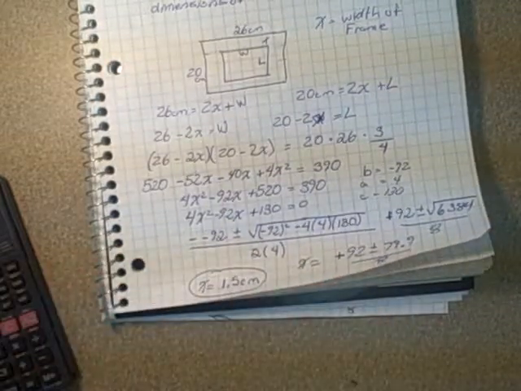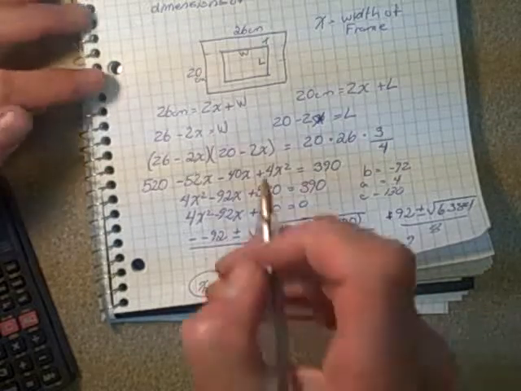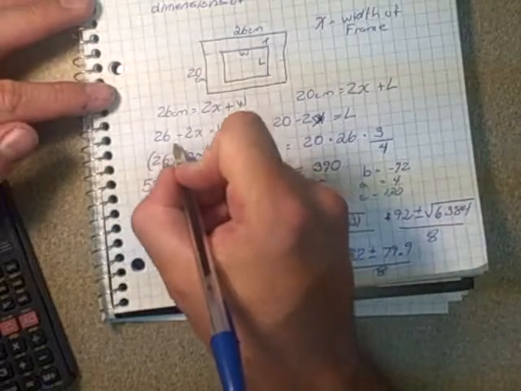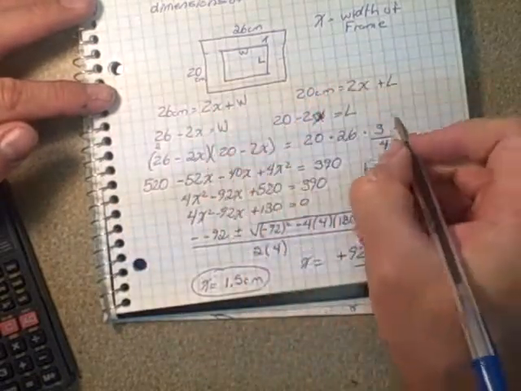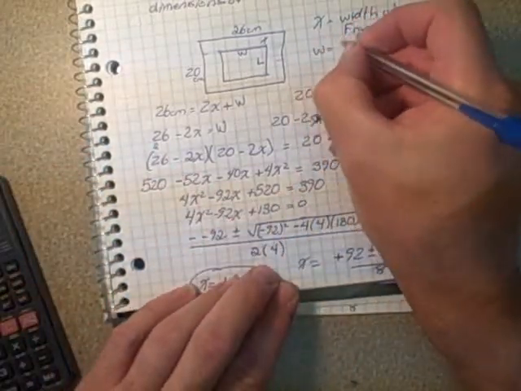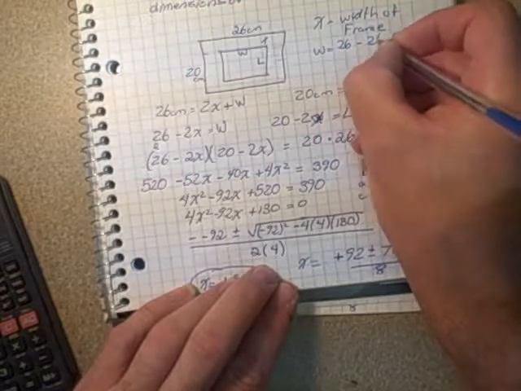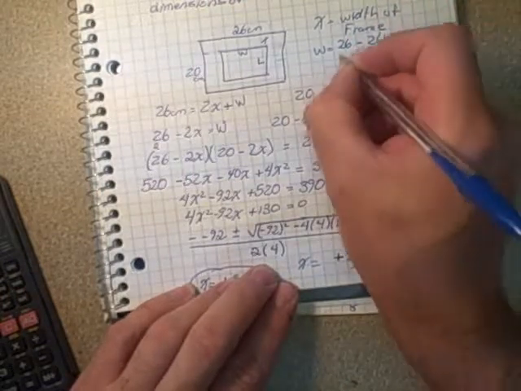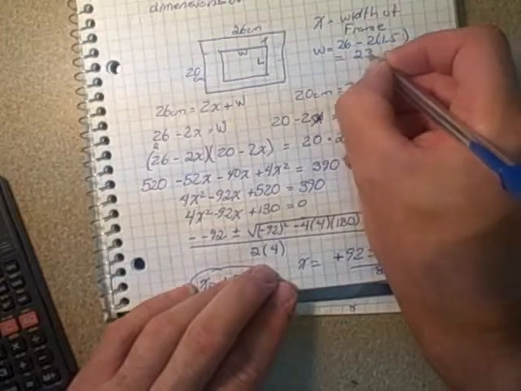So in order to find the length and width, now all we have to do is plug back in here. If we want to find the width, we would just go 26. I'm running out of space. Let me just do it up here. So the width would equal 26 centimeters minus 2 times 1.5, which would equal 26 minus 3, which would be 23 centimeters.